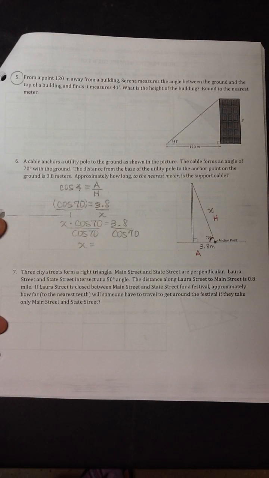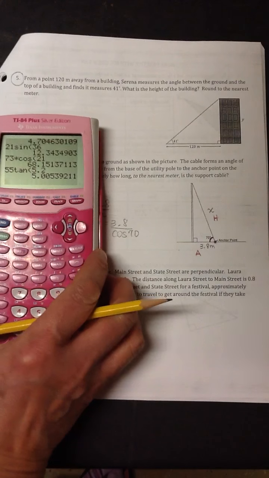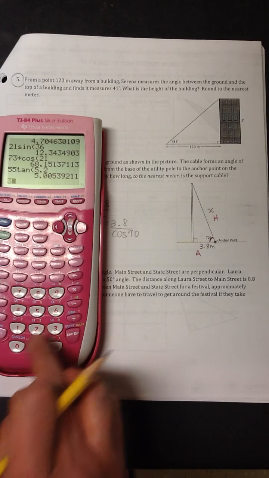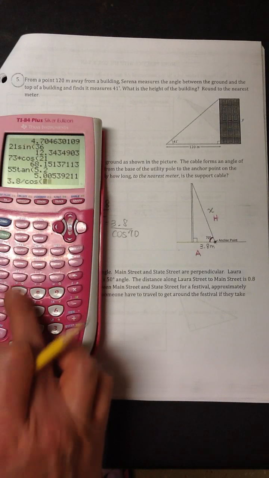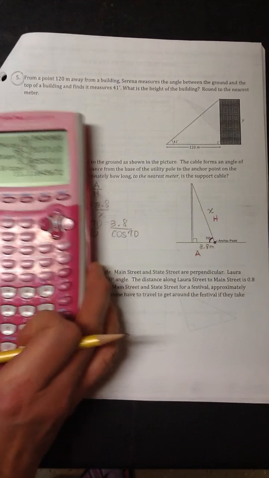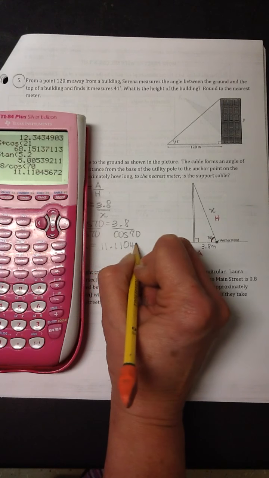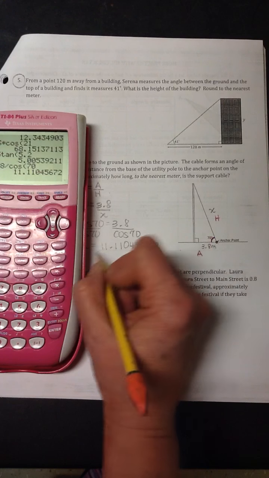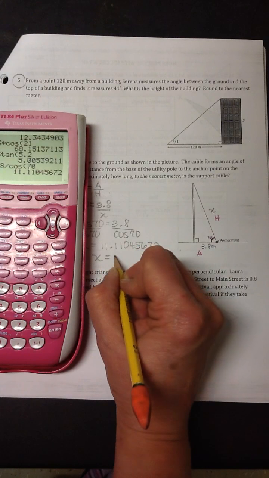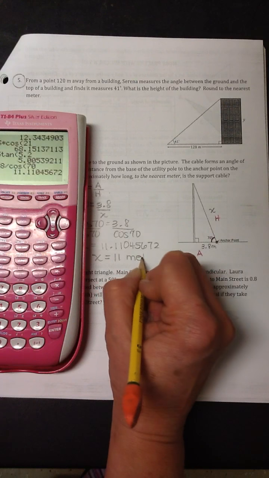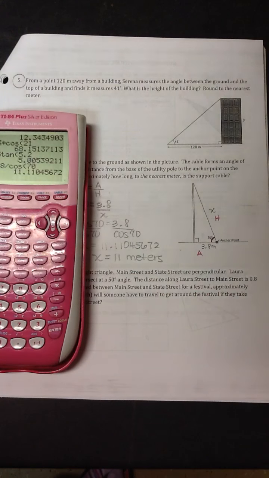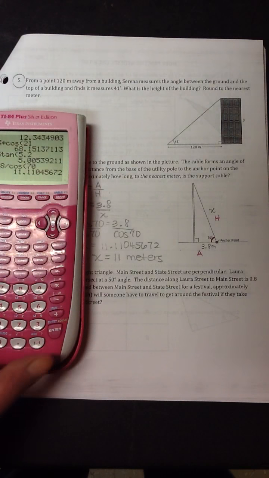And then on my calculator, I'm going to type in 3.8 divided by the cosine of 70, which gives me a value, unrounded, of 11.11045672. To the nearest meter is 11 meters. So I'm rounding that to the nearest meter.